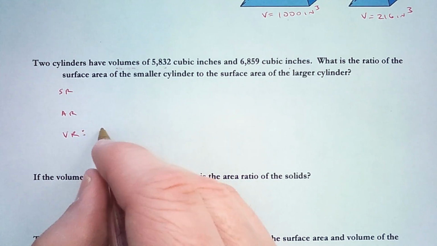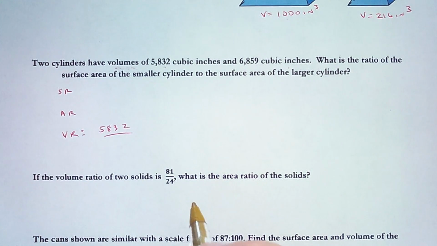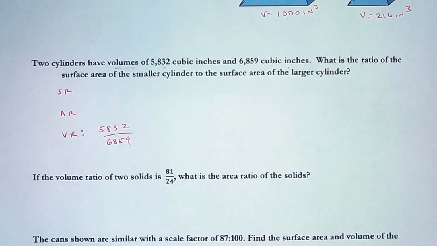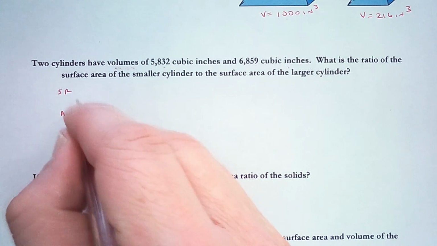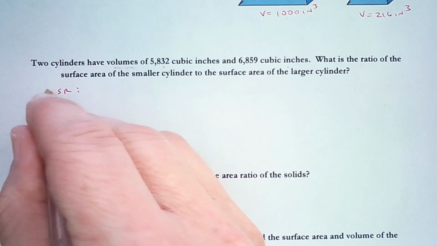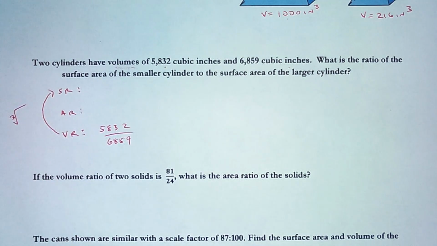So the volume ratio, smaller over larger, is 5,832 over 6,859. Now we need to turn that into an area ratio. The first thing we have to do is turn it into a similarity ratio by taking the cubed root.